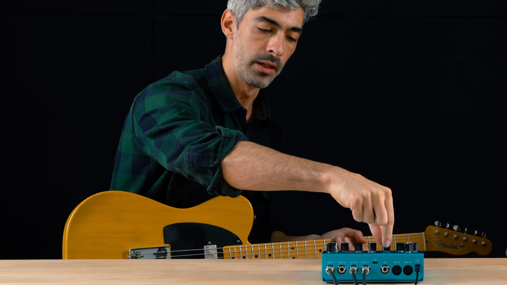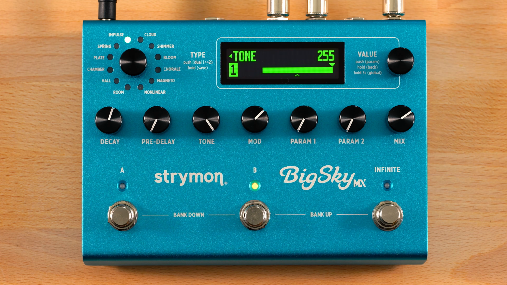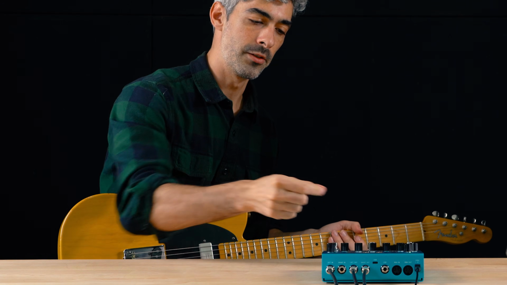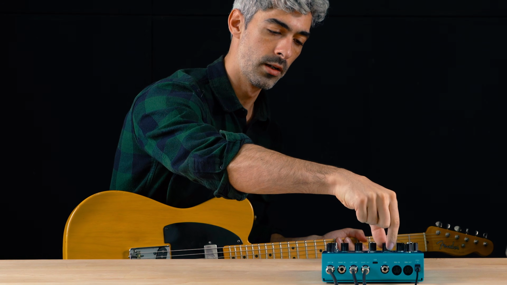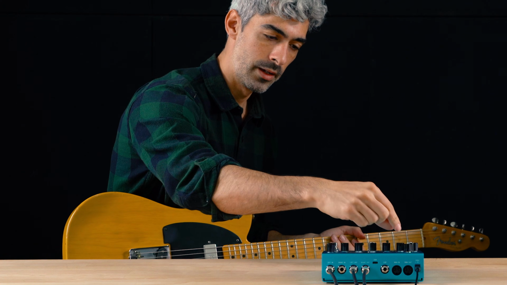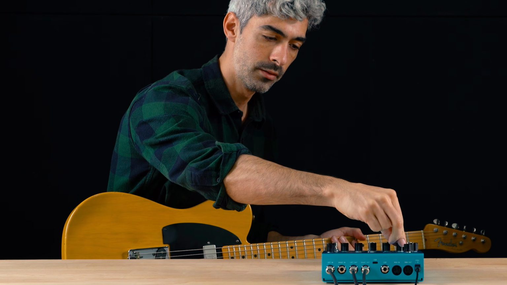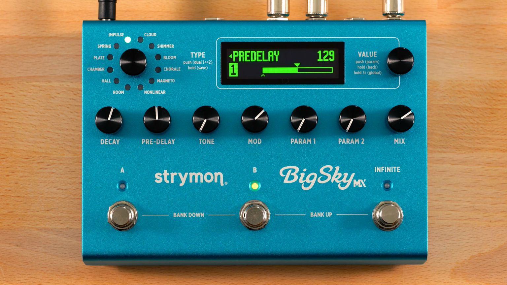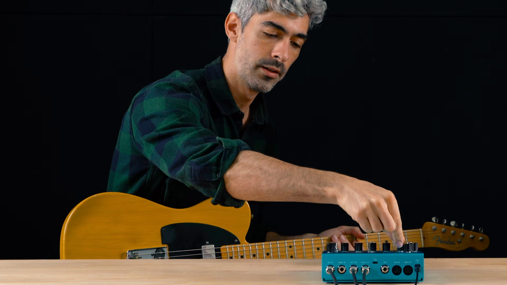And then with the tone knob, I can make it brighter, really accentuate the high end, or darker. And of course I can add pre-delay on there too, which may be a little hard to hear in this scenario.